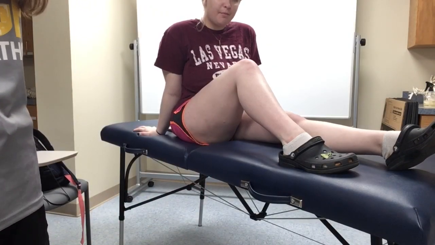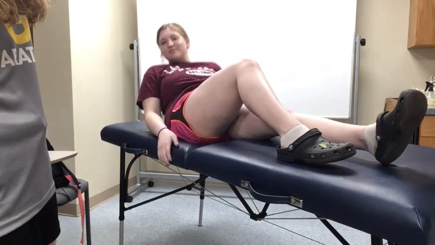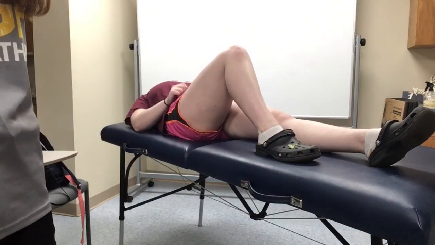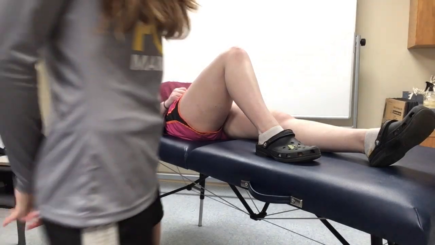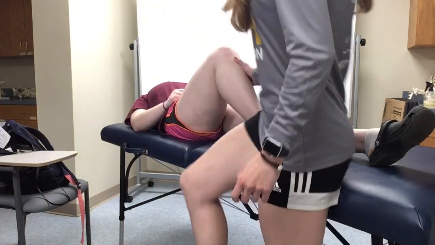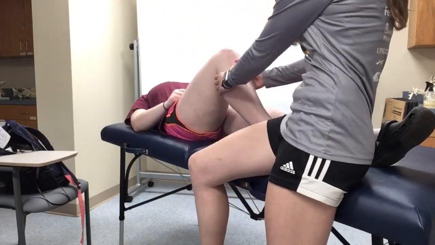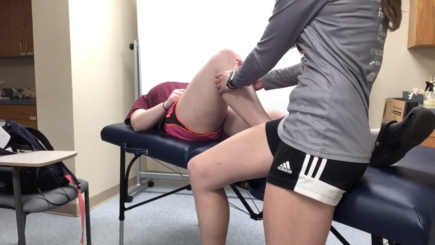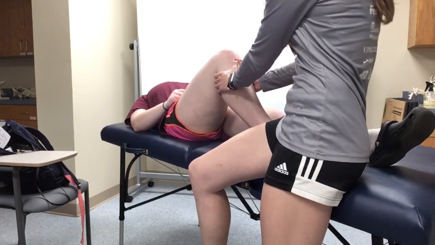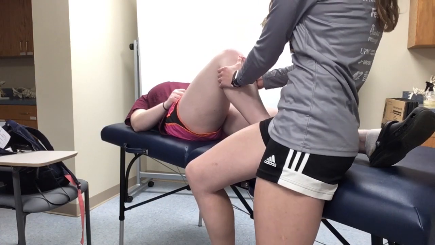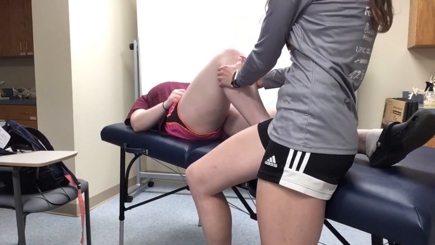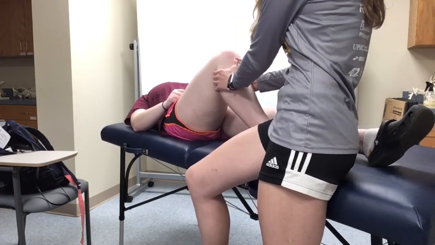To do this, I'm going to have her lay back and have her leg at a 90-degree angle here. I am going to put my fingers here. I have them on the tibial flare, tibial tuberosity, and I'll sit here and I will pull out, looking for the end point, and I feel it here.